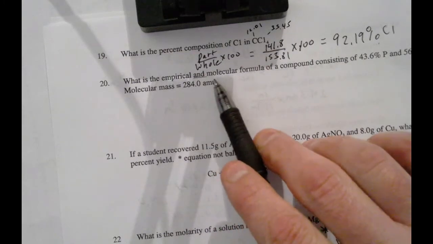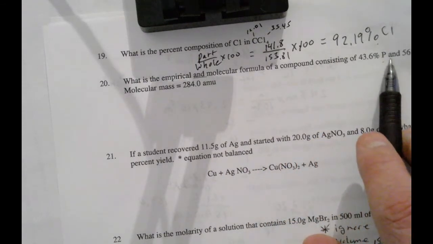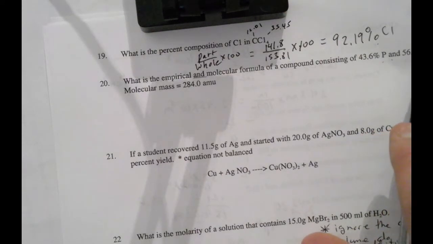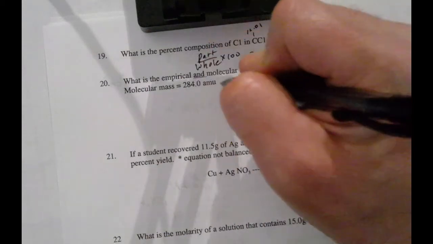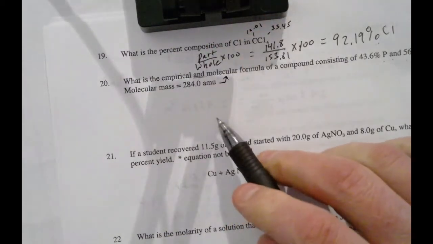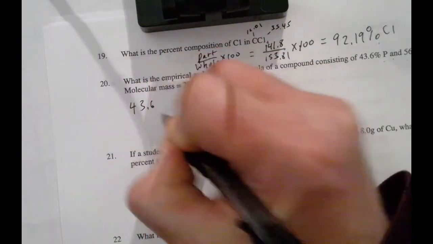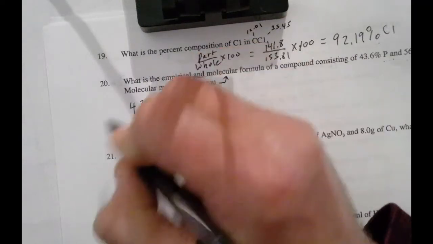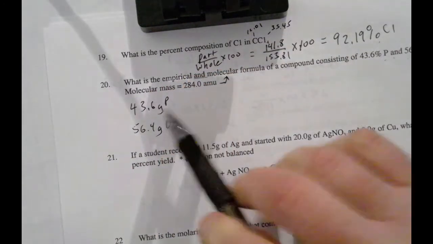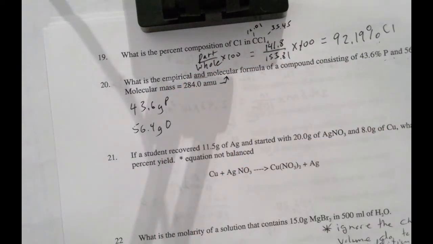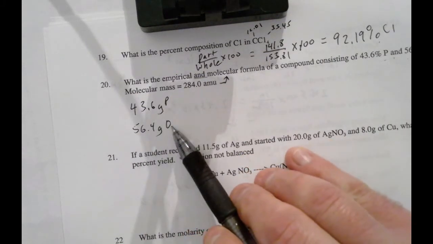What is the empirical and molecular formula of a compound consisting of 43.6% phosphorus and 56.4% oxygen? The molecular mass of this compound, that's for the molecular formula, is 284.0. So what we want to do is first change 43.6% to grams of phosphorus and 56.4% to grams of oxygen. So whatever this substance is, we have 100 grams of it. 43.6 grams is phosphorus, 56.4 grams is oxygen.